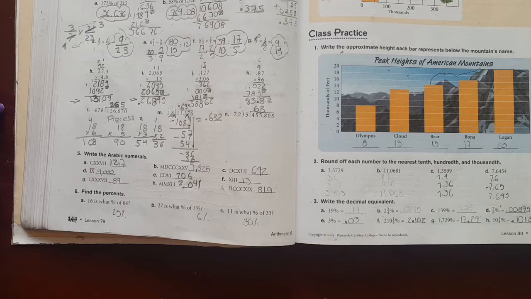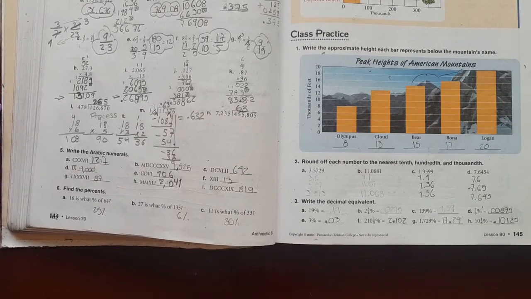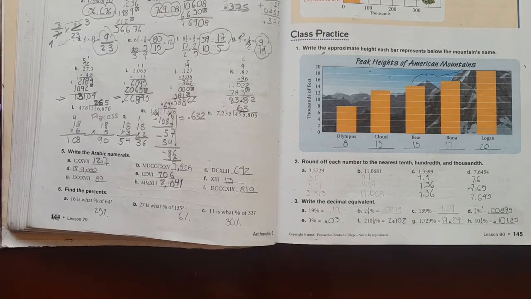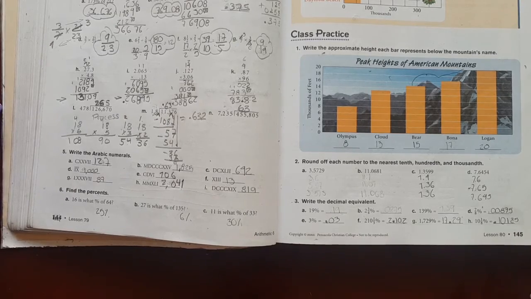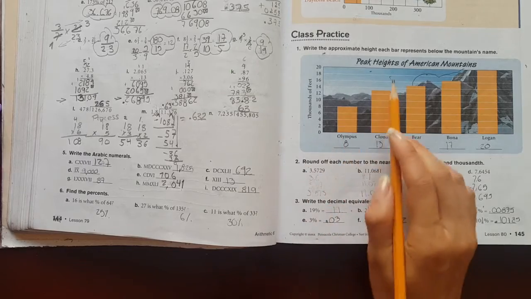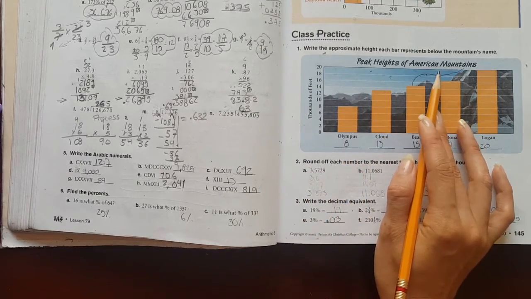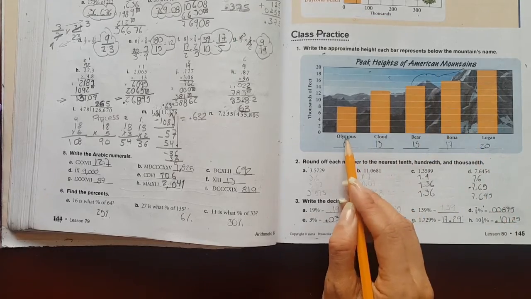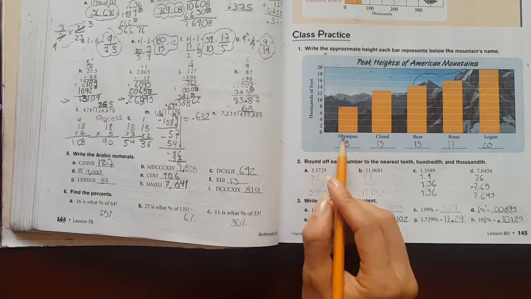Good. Now, let's move on to page number 145. Uy, ¿qué tan lejos nos fuimos? Very good. Listen up. What are we going to do? Here says, escriba aquí los niveles o los pies que tiene cada montaña. Estos son las grandes montañas americanas. Entonces, Olympus tiene 2, 4, 6, 8. You see?